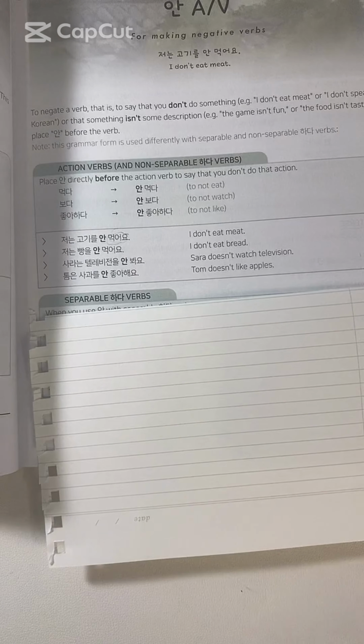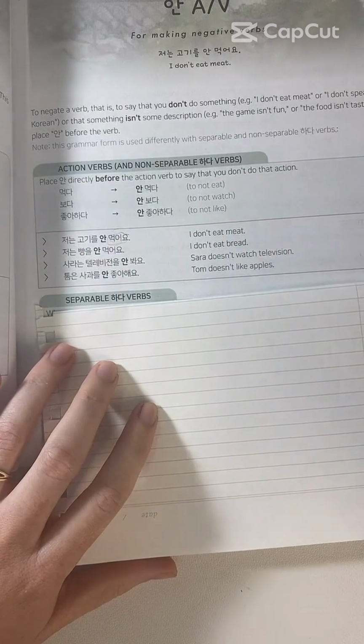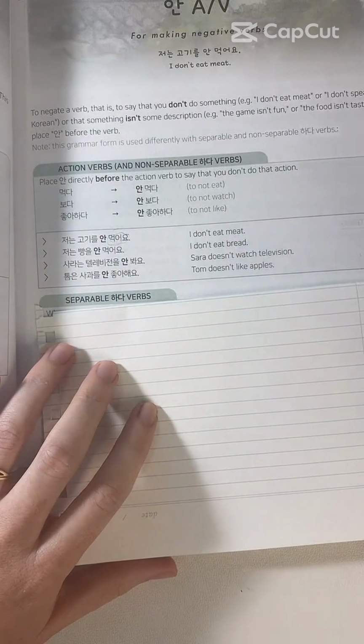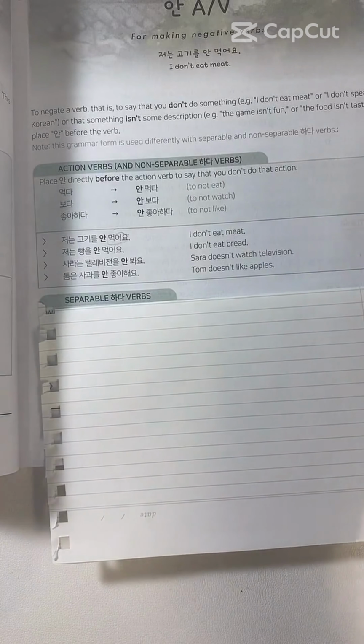The 하다 verbs that are made of combining nouns and verbs would include 요리하다, 수영하다, 운동하다. They are all combinations of nouns and 하다. So 수영 is to swim, and 수영하다 is to do swimming.